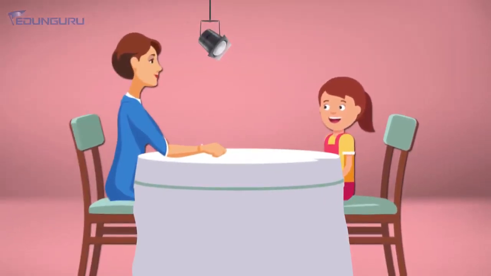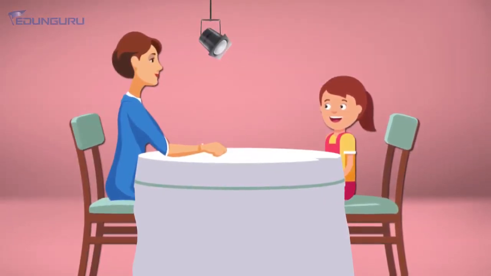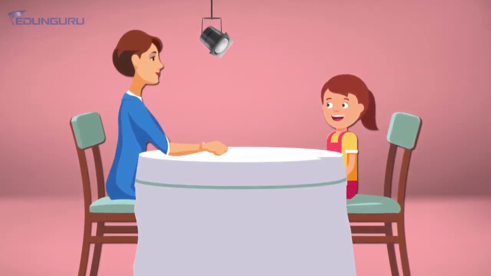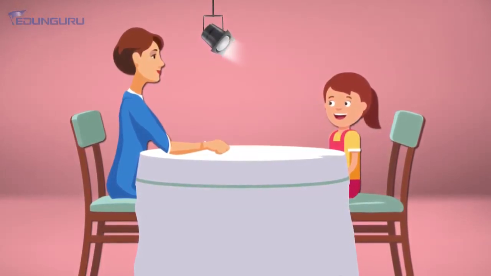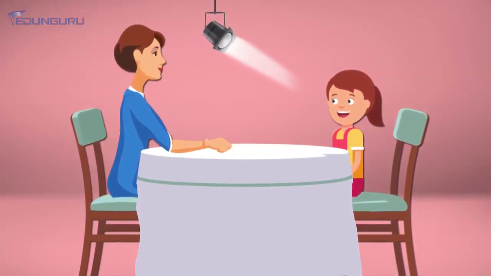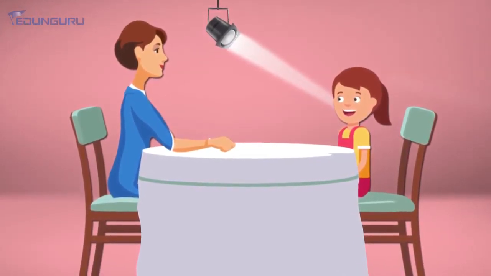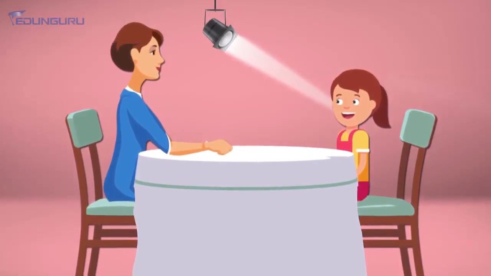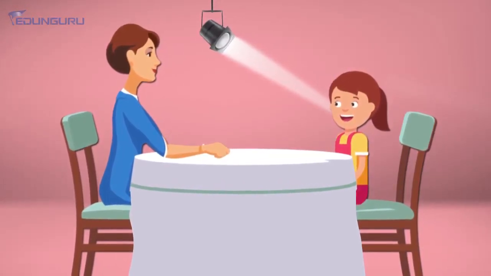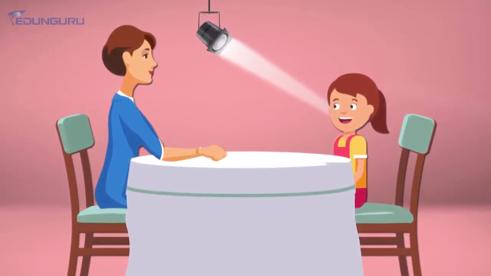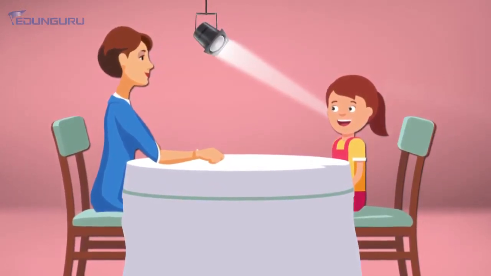For example, Megha is sitting in front of me and there is a source of light, a bulb. From that bulb, light rays are coming out, that bulb is emitting light and the light rays are falling on Megha. Now what will happen? Those light rays will be reflected.